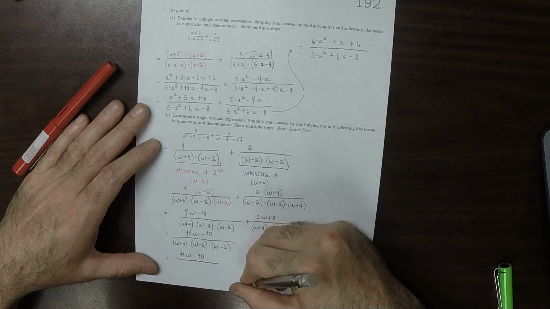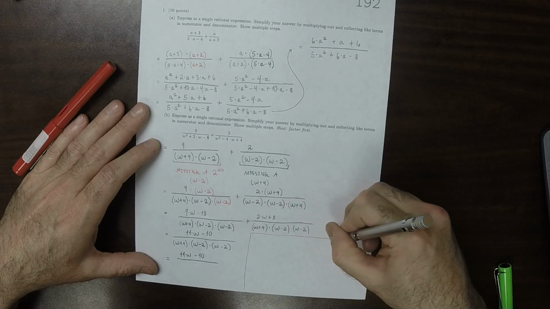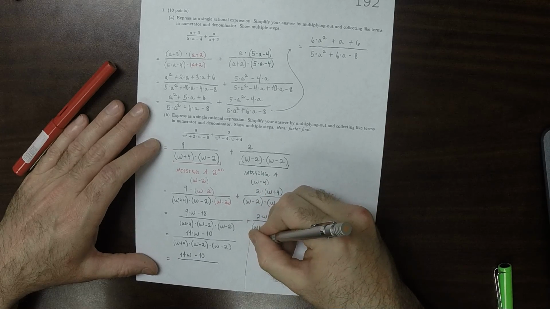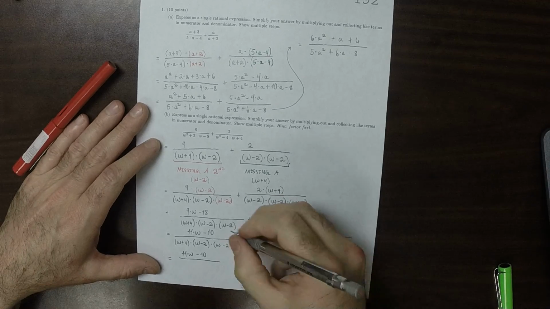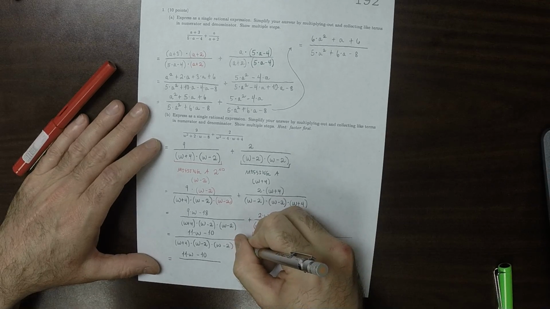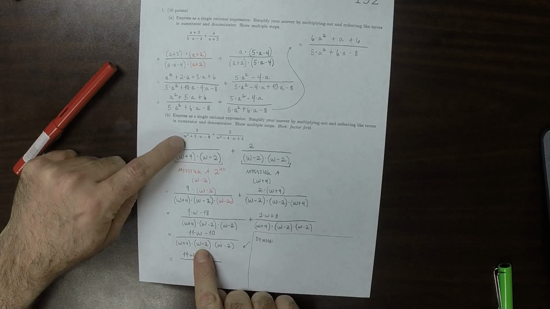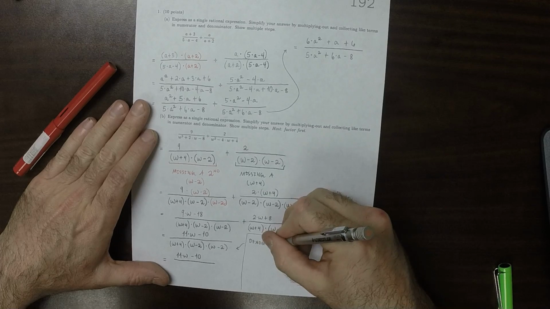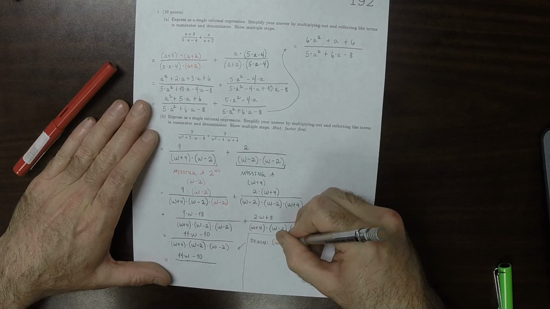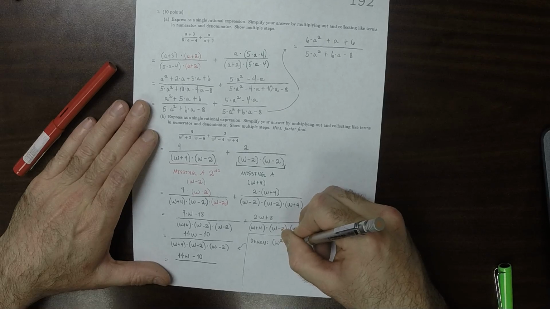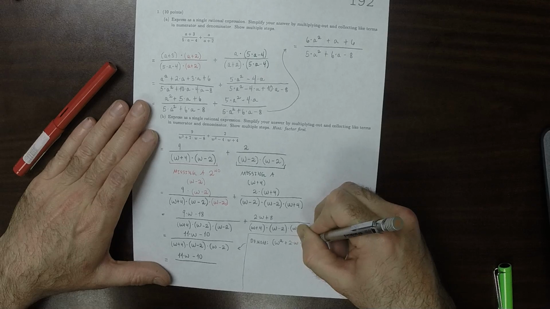So, well, that denominator. I know that W plus 4 multiplied by W minus 2 is that. So that would really be W squared plus 2W minus 8.